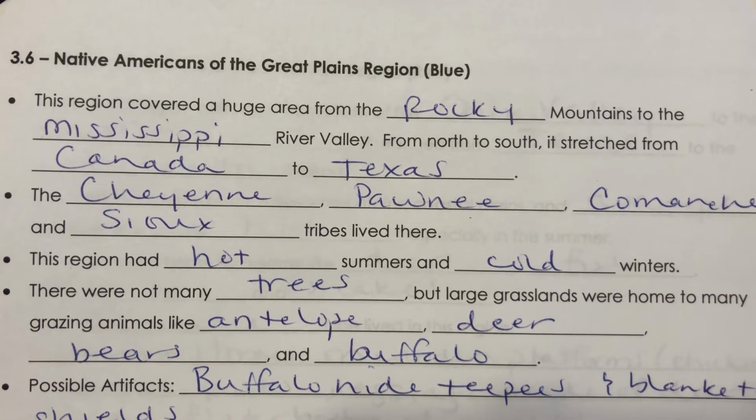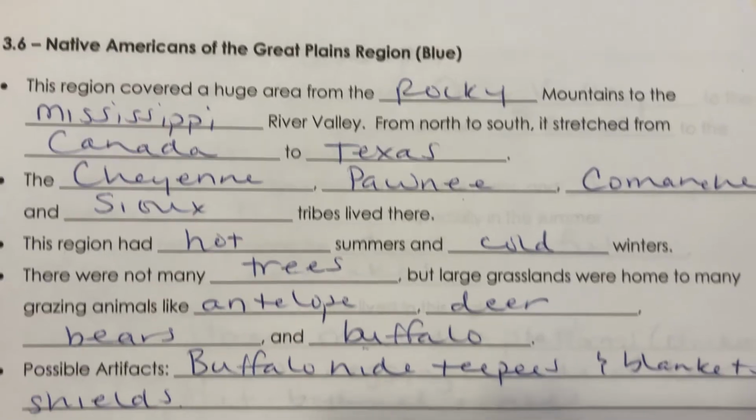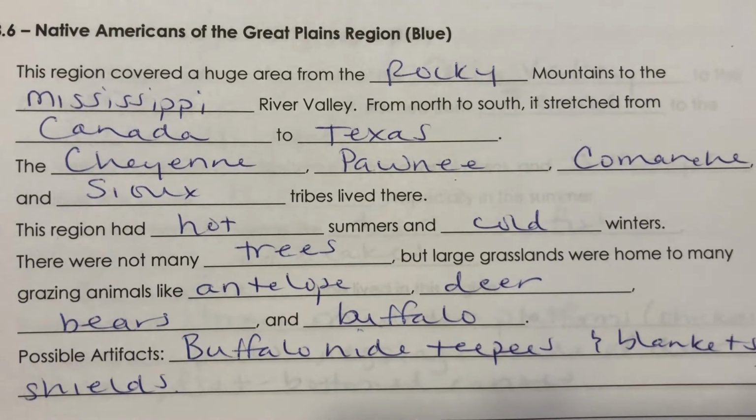This region had hot summers and cold winters, just like us. There were not many trees, but large grasslands were home to many grazing animals. That just means animals that eat grass. So because it was a lot of grasslands, they had grazing animals like antelope, deer, bears, and buffalo.